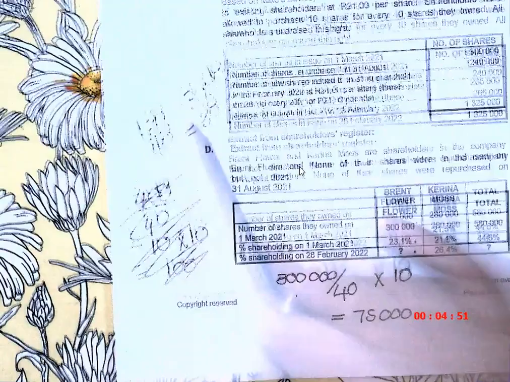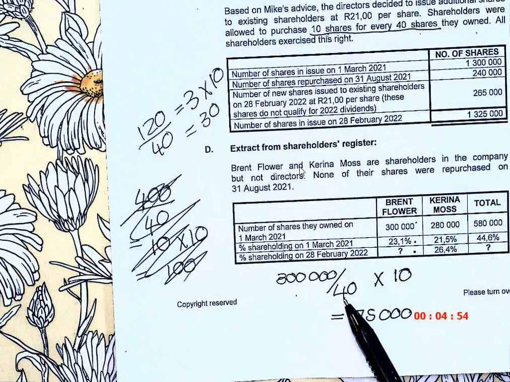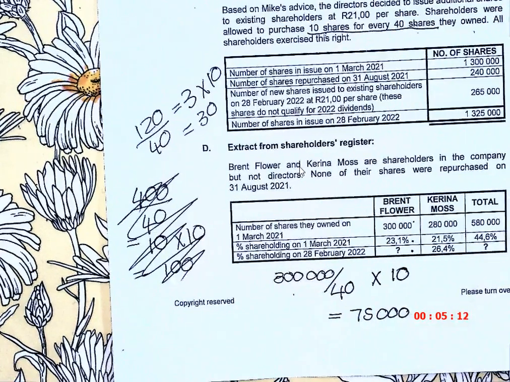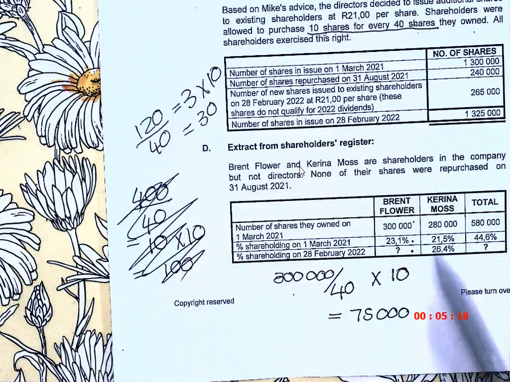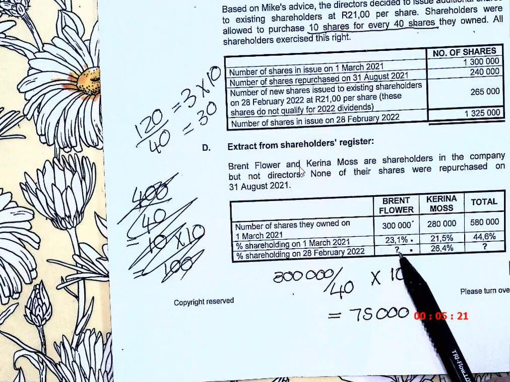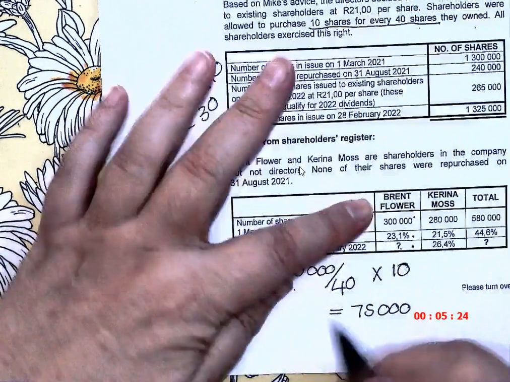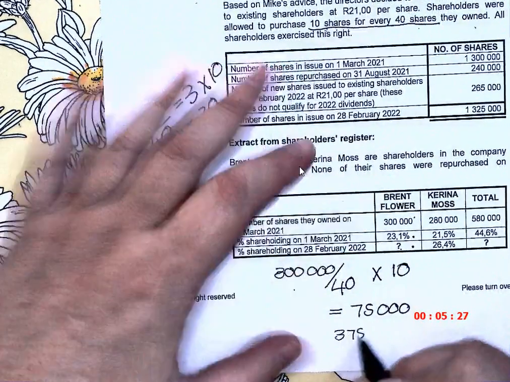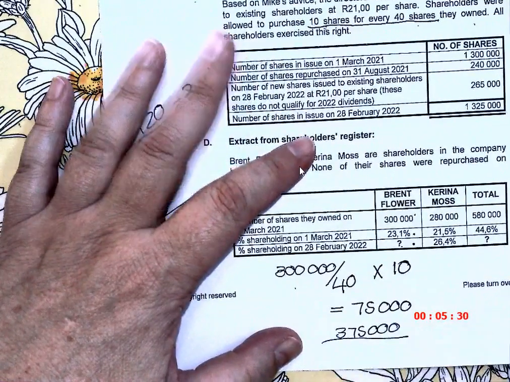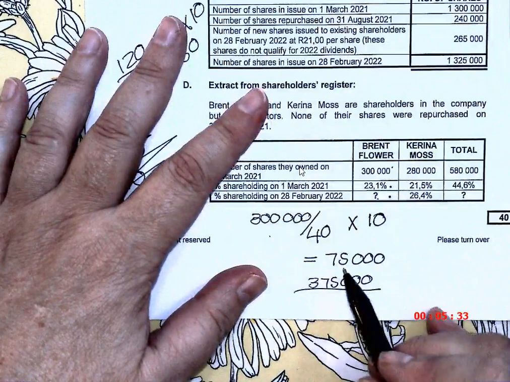So in other words, you want to calculate here by dividing by 40, how many batches of 40 do you have? Does that make sense? So how many batches of 40 does this person have? And then for each of those batches, he can buy 10 shares. You guys sharp? Now I want to know what's his majority shareholding. So he had 300 and now he bought an extra 75. Does that make sense? And then what's the total in issue?